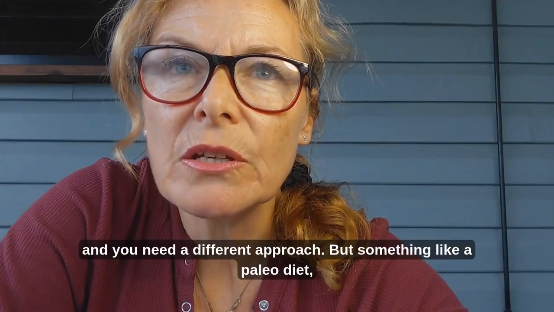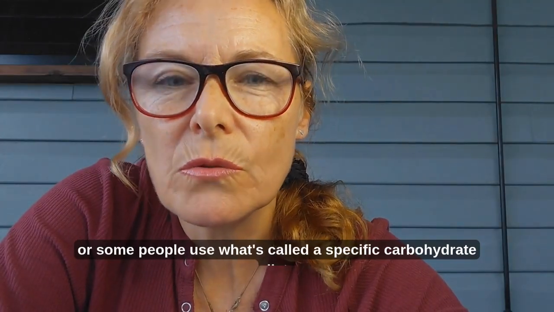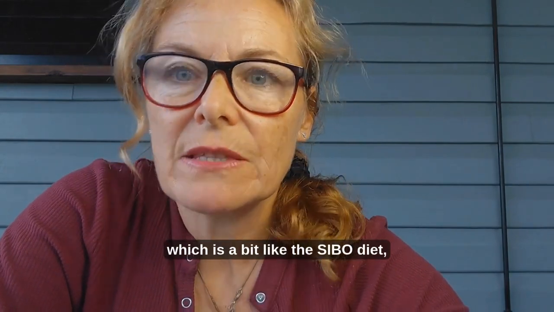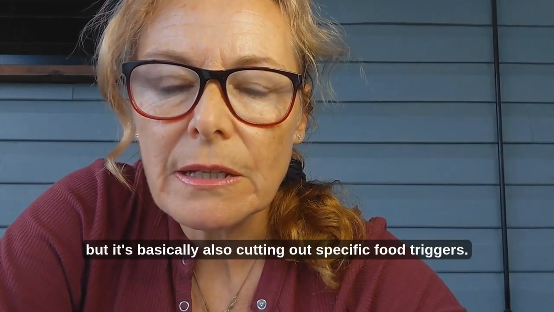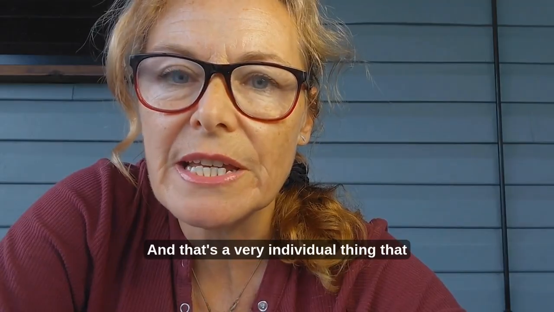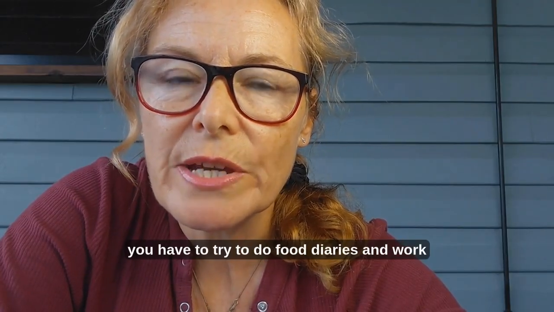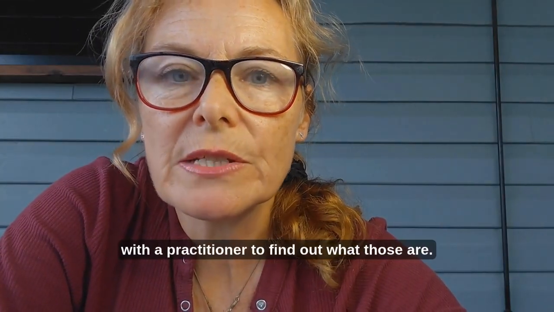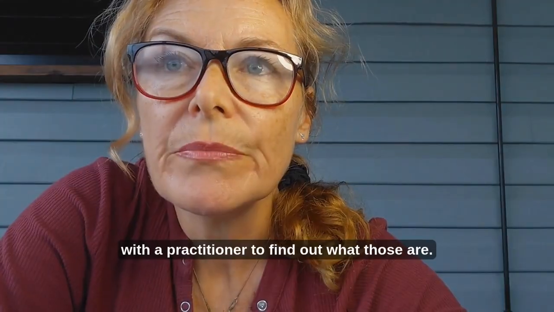But something like a paleo diet, or some people use what's called a specific carbohydrate diet, which is a bit like the SIBO diet, but it's basically also cutting out specific food triggers, and that's a very individual thing that you have to try to do food diaries and work with the practitioner to find out what those are.